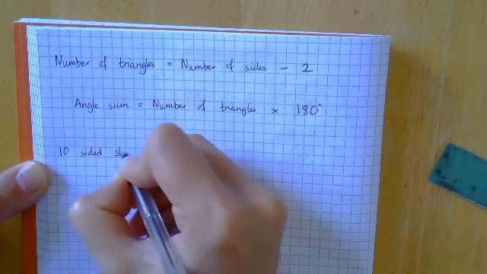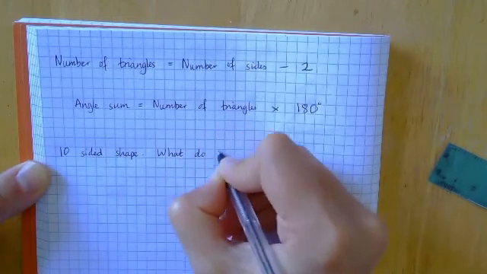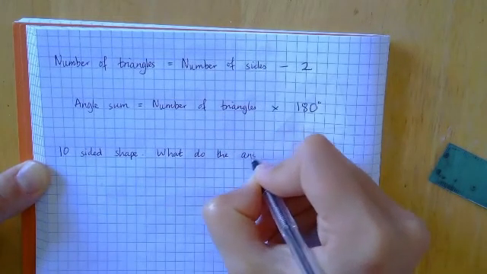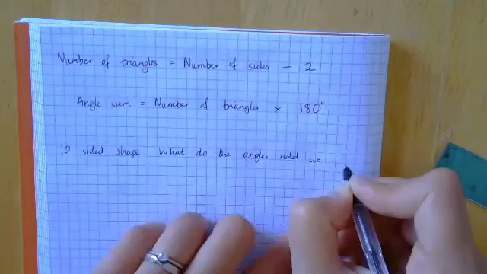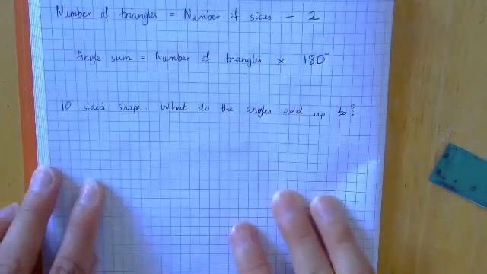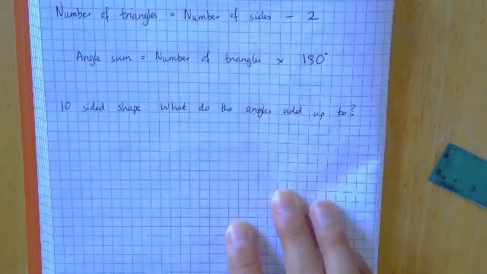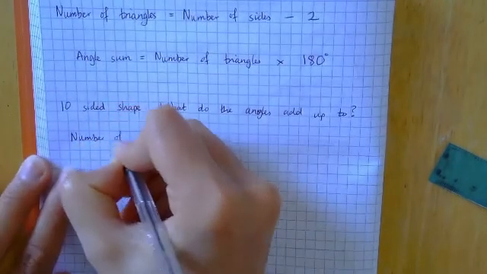So let's say I've got a 10-sided shape. And I want to know, what do the angles add up to? Okay? So, we don't need to draw it. Let's just follow our formulas.